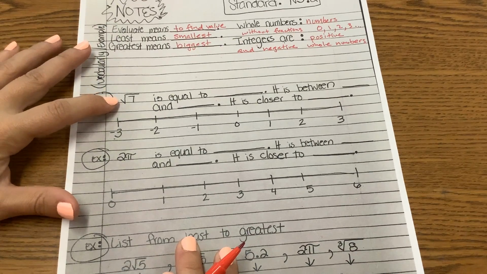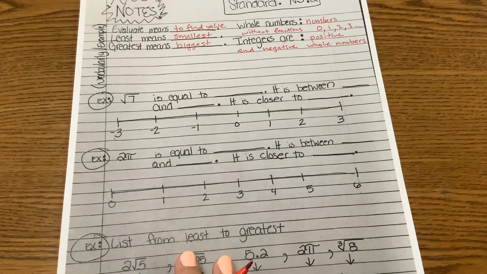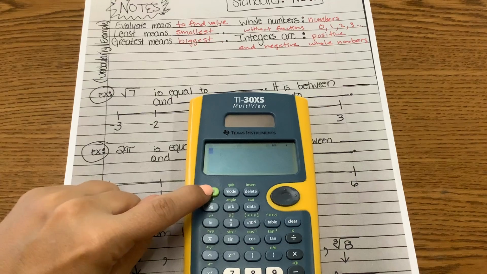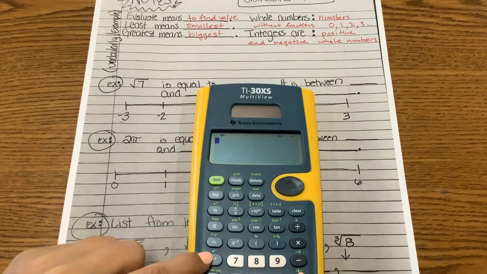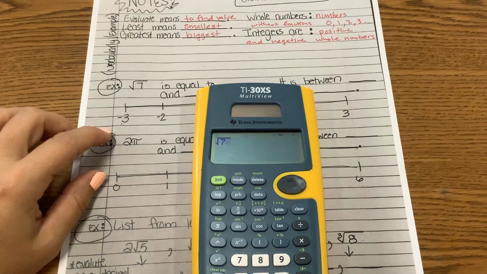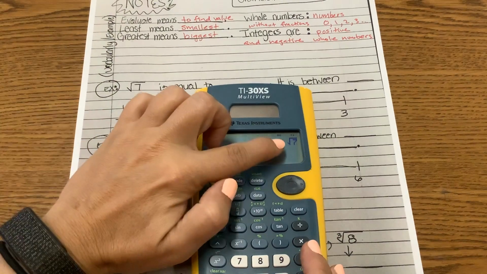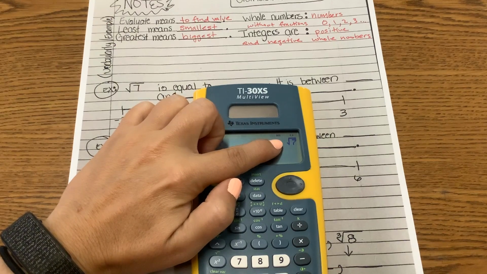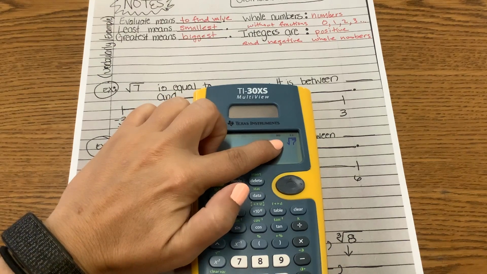The square root of 7 is equal to, and so we're going to review back over using the calculator. Remember, to find the square root, we're going to take second and x squared because it has that root symbol above it. And we're going to type in 7, just press enter. And you see it gives you that same square root out, and that's because it's irrational, and we'll talk about that more in a minute.